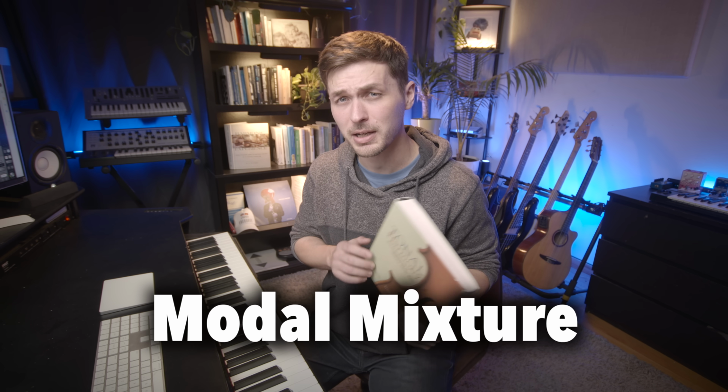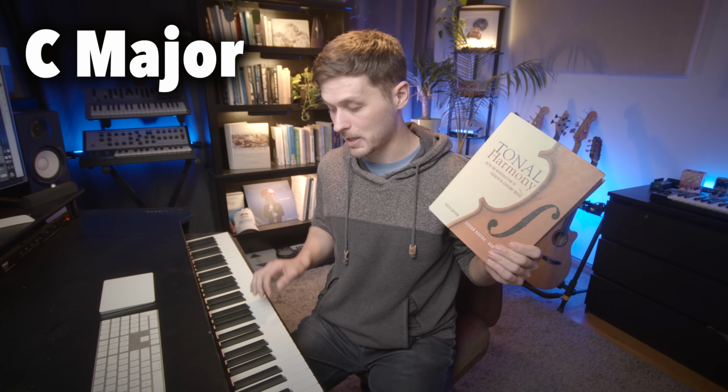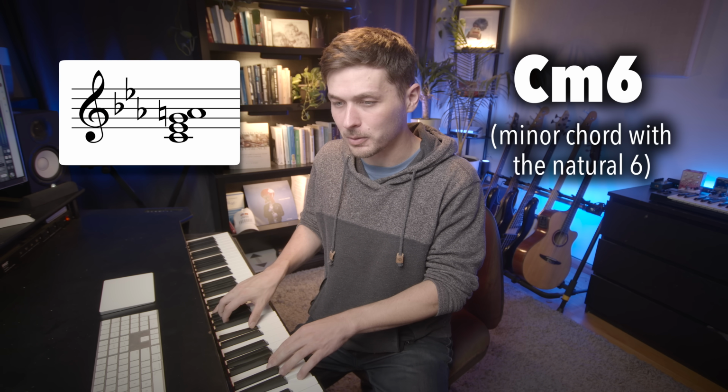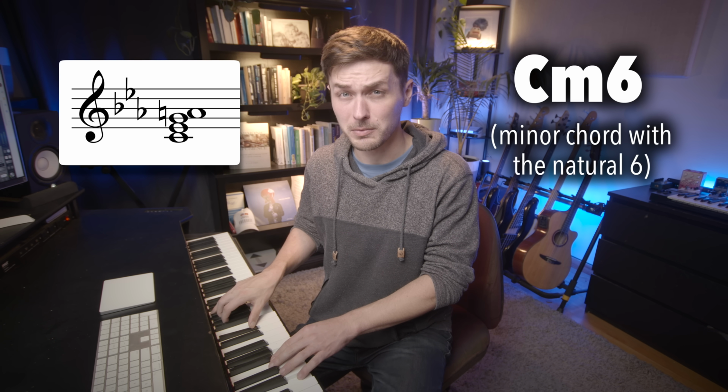So music theory textbooks would probably say that this is an example of modal mixture or modal interchange. You're taking notes from a parallel parent scale, like maybe C major or C Dorian, and then sprinkling them into the minor key as color. Jazz musicians might say that the natural 6 is what you want to have on a tonic 1 minor chord. It just sounds more resolved, or at least it does in jazz music.